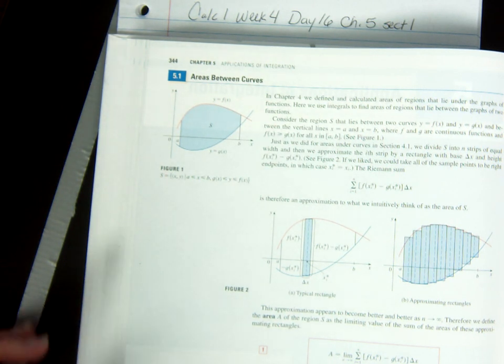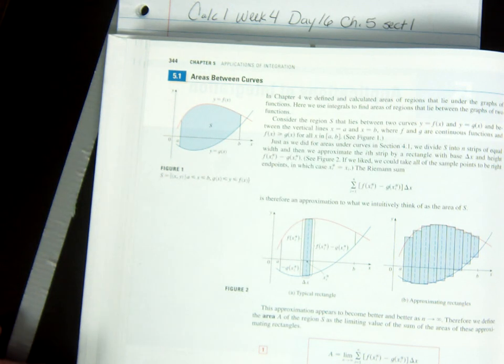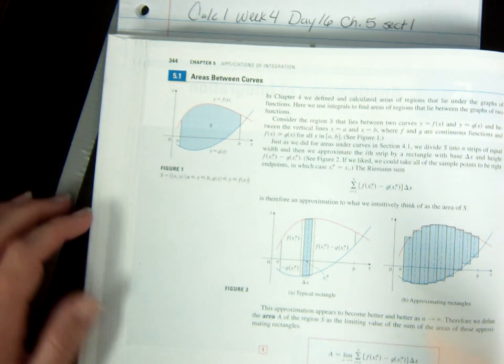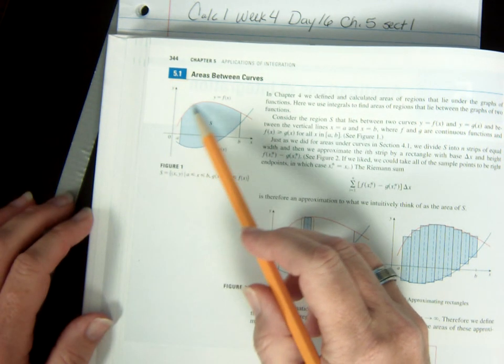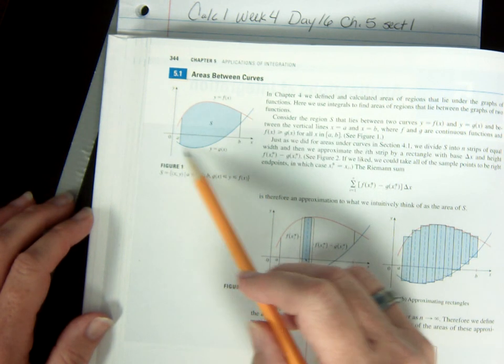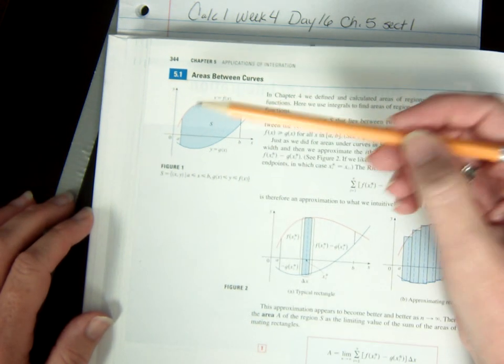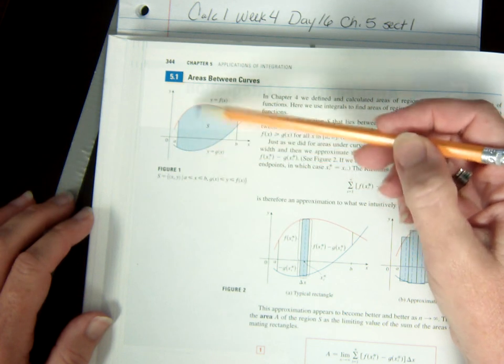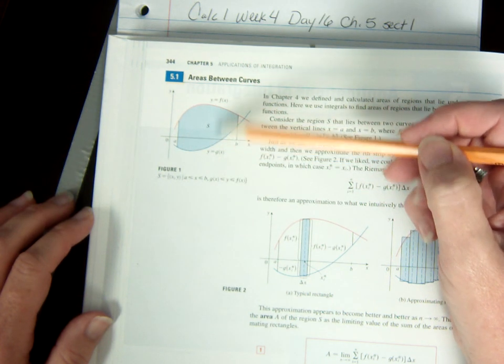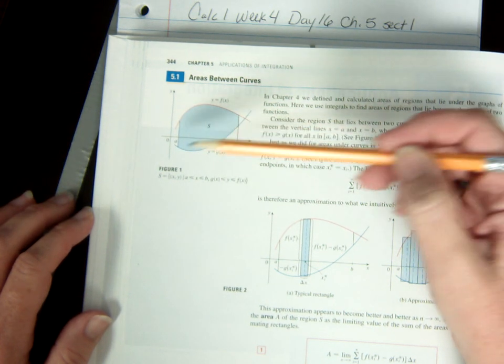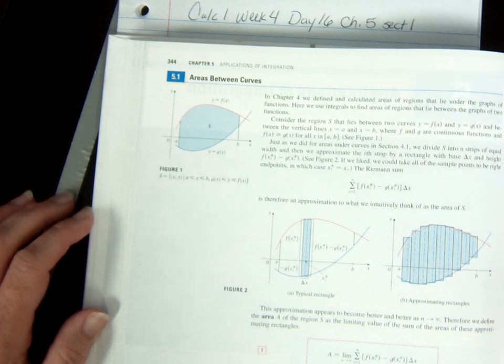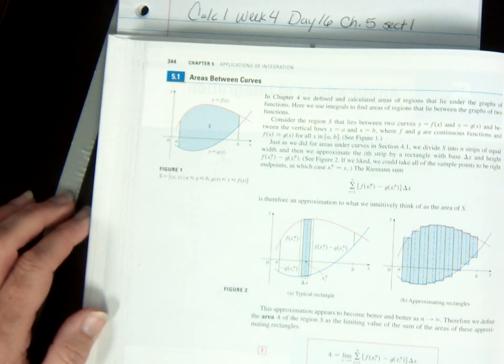Today we're going to look at areas under the curves. This is what we use a lot of integration for. For instance, if we have here y equals f of x and we have y equals g of x, we want to know what the area is that is bounded by these two functions between a and b. That's what we're going to take a look at today.